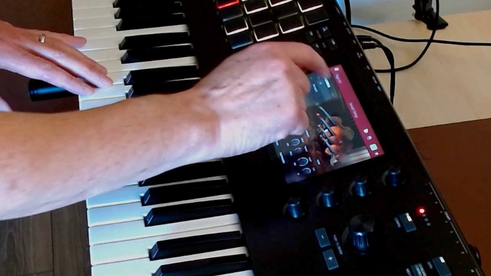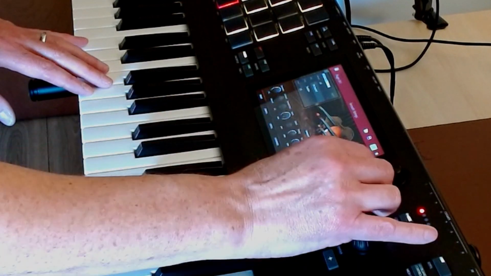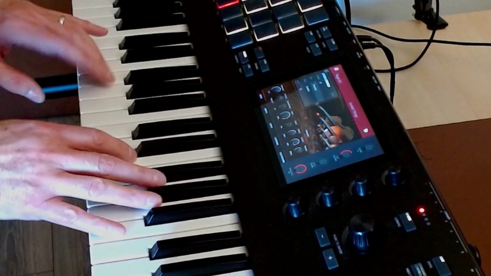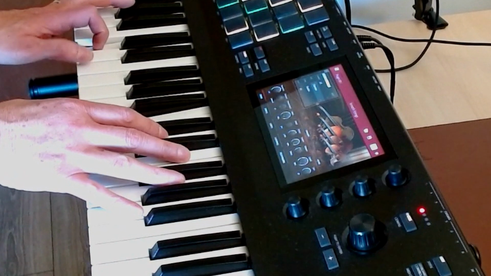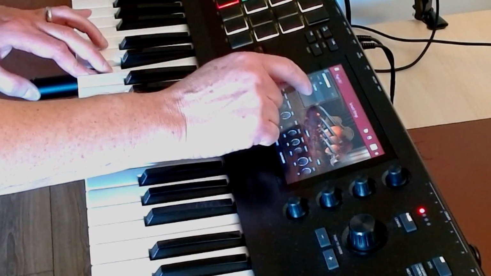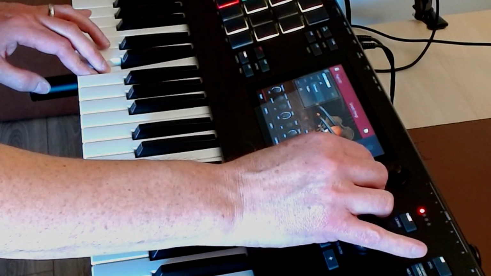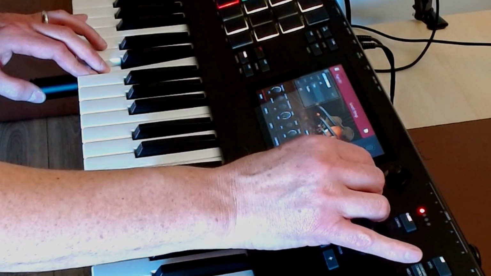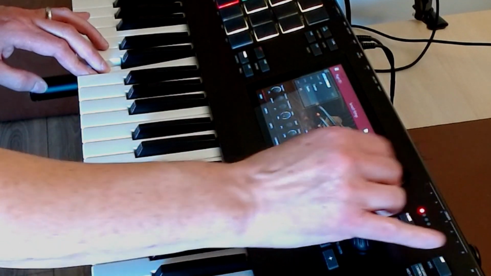So you can then change. If I leave it in all and go to chamber, you get a different sound. So you can go through: there's chamber, there's solo and orchestral. That is the 3 main sizes. And then the one underneath is the style. So you have quite a few styles.